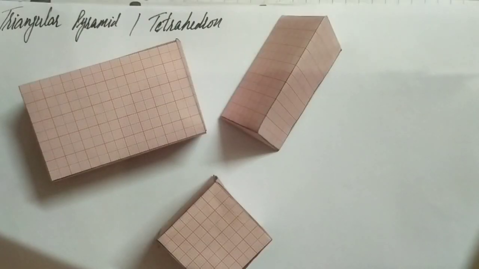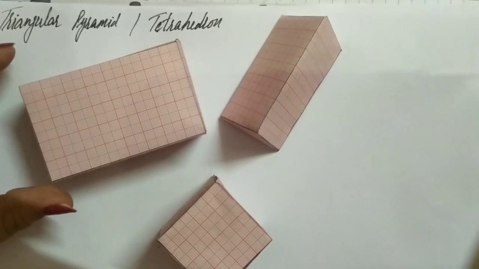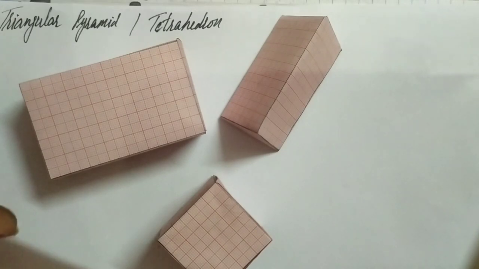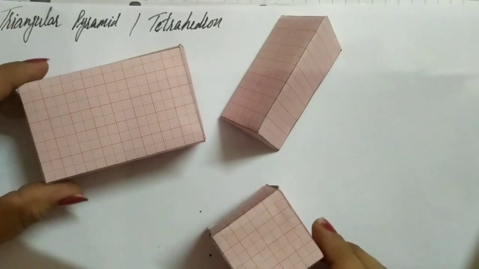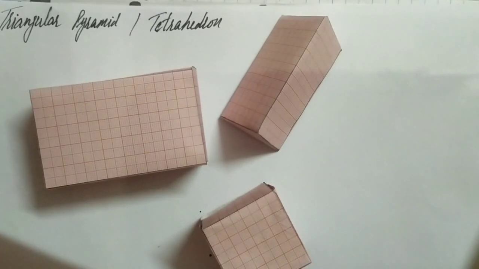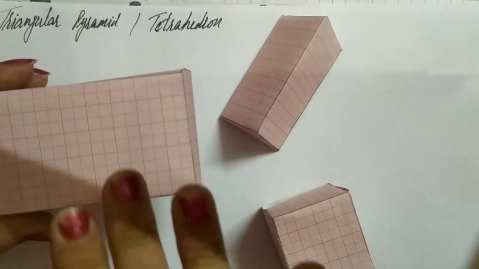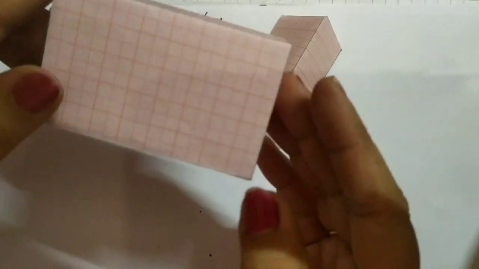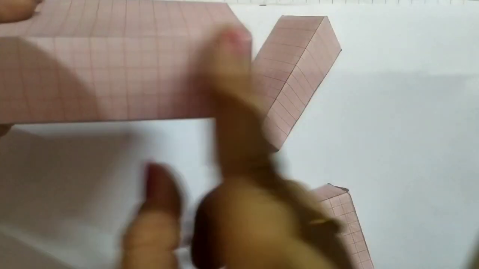Now in the next part of nets, we are going to draw the net of pyramids, triangular pyramid and square pyramid. Till now, the nets that we have drawn, in all these you must have noticed that all the faces were flat and they were joining each other at a segment.